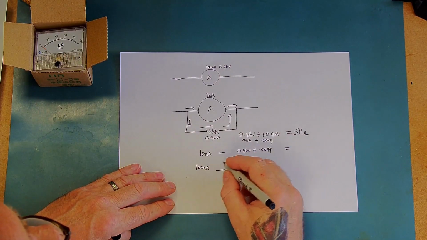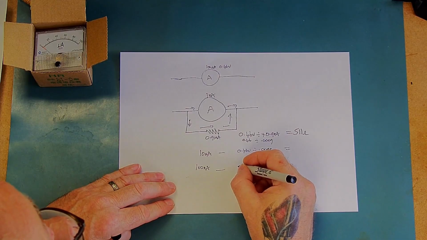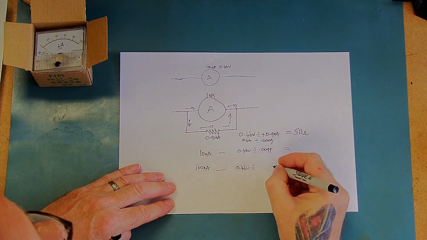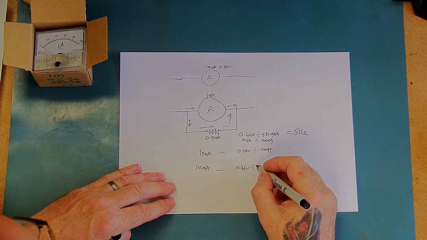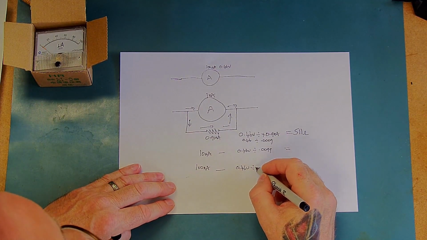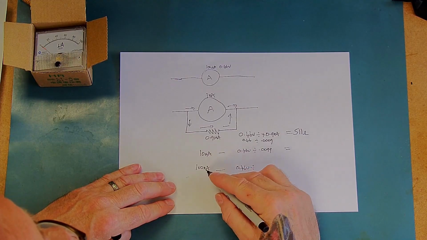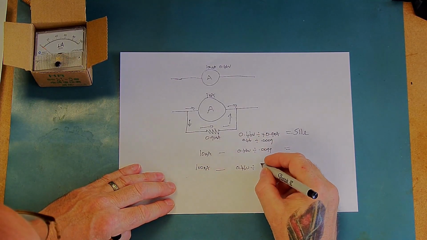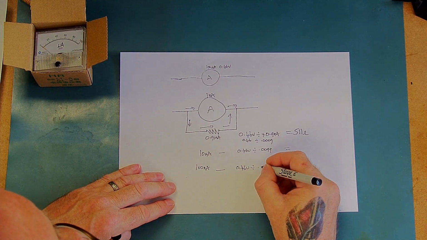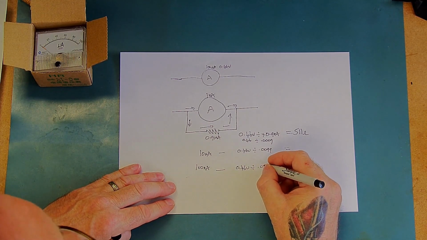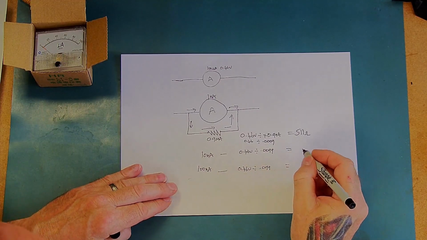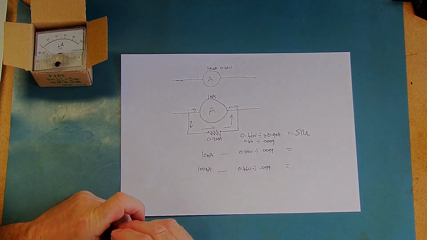By the same token for the 100 milliamp range, 0.46 volts divided by, and then in that scenario we'll have 99.9 milliamps passing through the resistor, so we would divide that by 0.099. Okay, so I'm just going to do the math on those, and I shall be back in a moment.